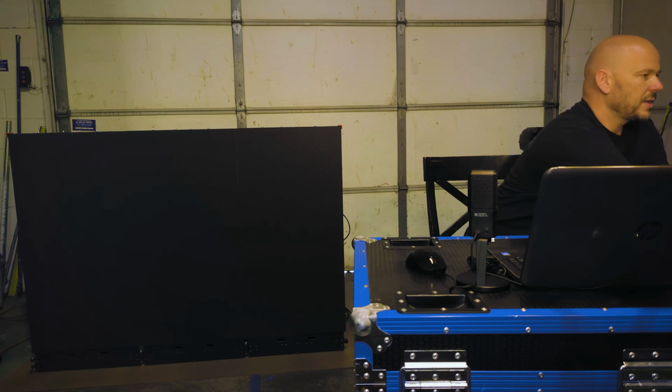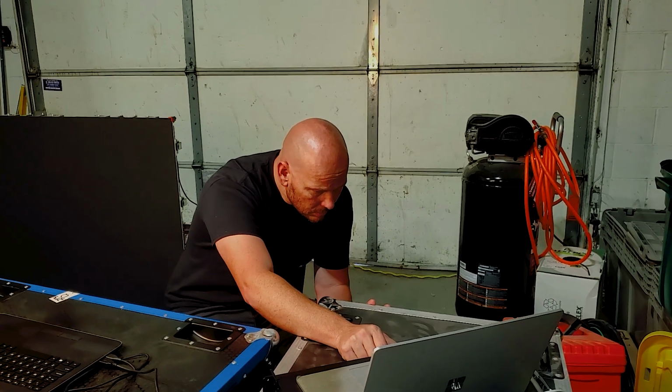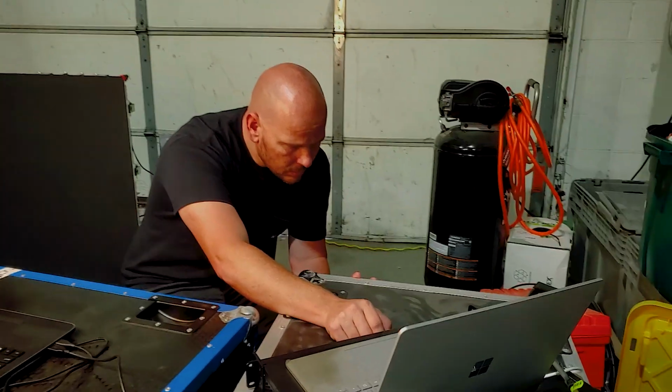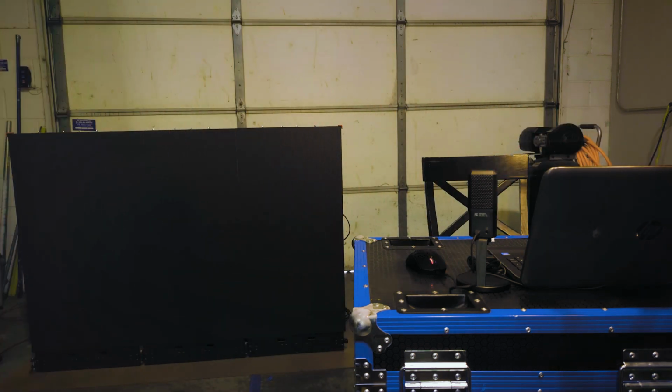So on my laptop that I'm pushing the video image from, I'm going to make sure that it is sending from the HDMI. And then I also want to make sure that my controller is looking at the correct port. I've got it currently looking at HDMI 1. I want to check and see if it's in HDMI 1.